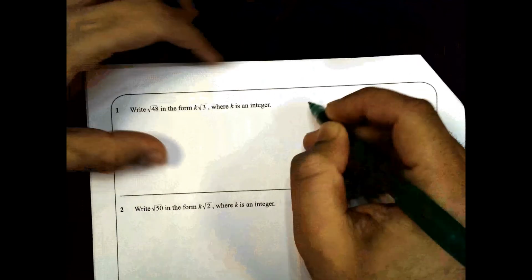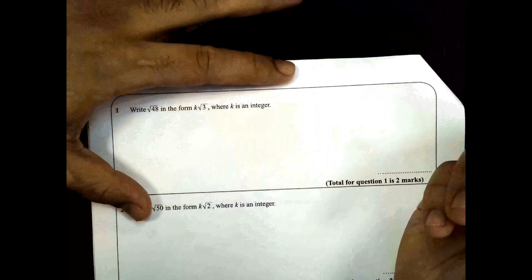So let's start with the basics then, which is simplifying surds. So looking at question 1, write root 48 in the form k root 3, where k is an integer. So the way to simplify surds is you need to find a square number that divides into 48. So in this case, I know it's going to be something times 3, which makes 48. So I'd say the easiest way to do this is to just divide 48 by 3.